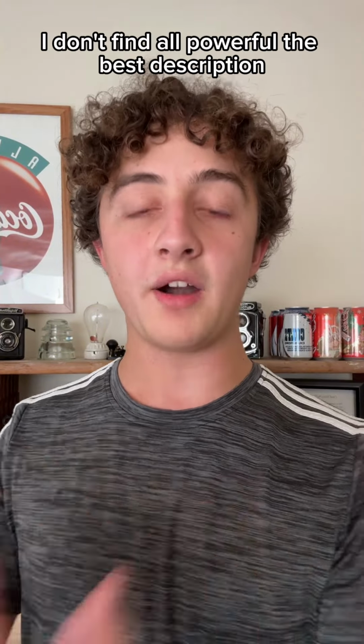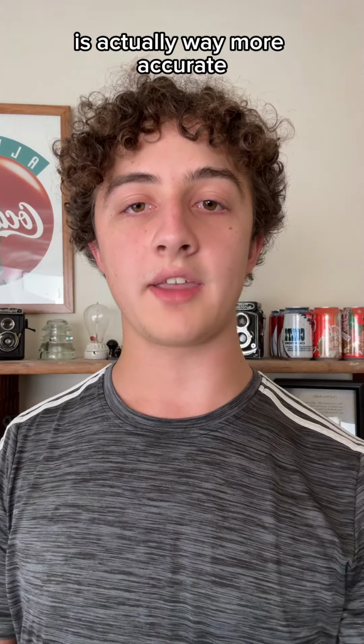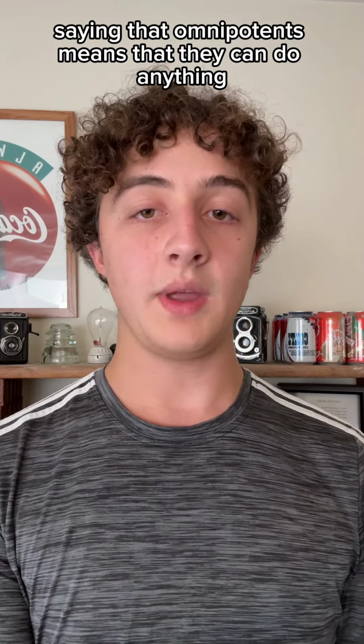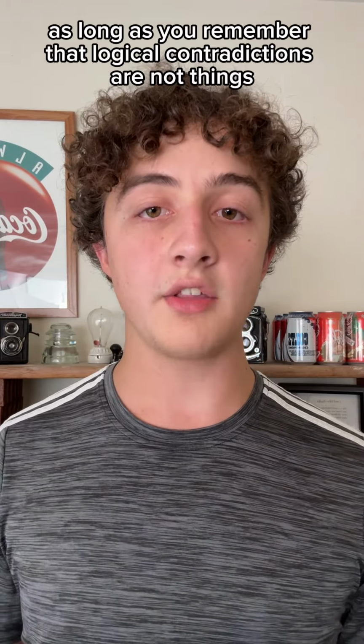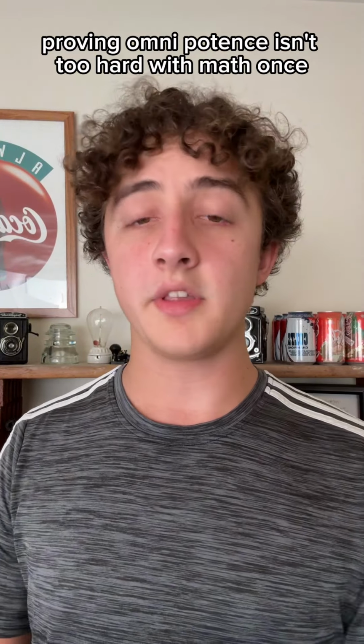I don't find all-powerful the best description. I think saying that their power is not limited by anything is actually way more accurate. Saying that omnipotence means that they can do anything does work as a definition as long as you remember that logical contradictions are not things. Proving omnipotence isn't too hard with math.